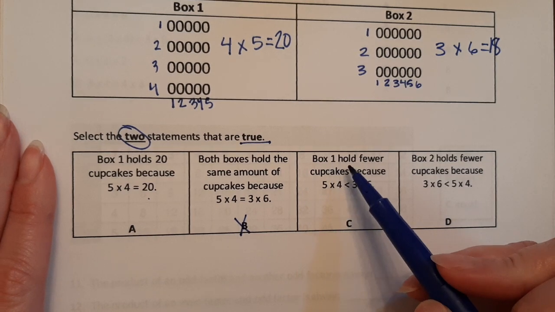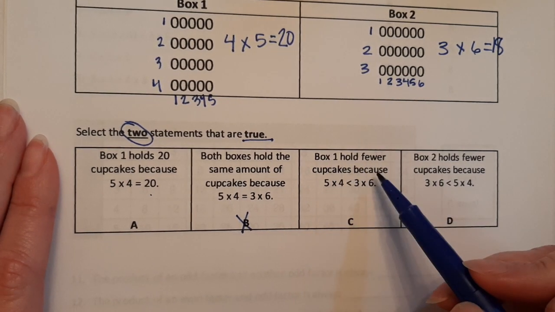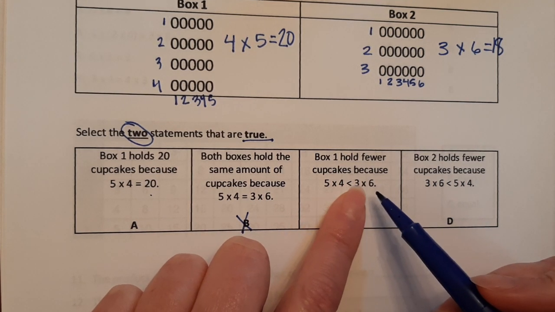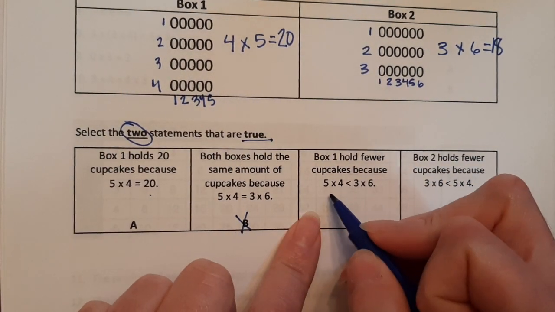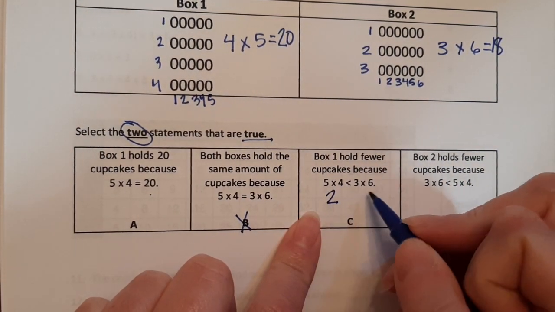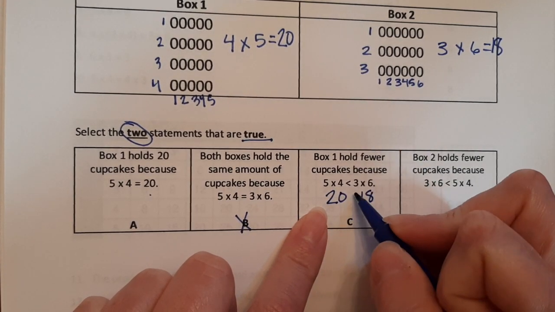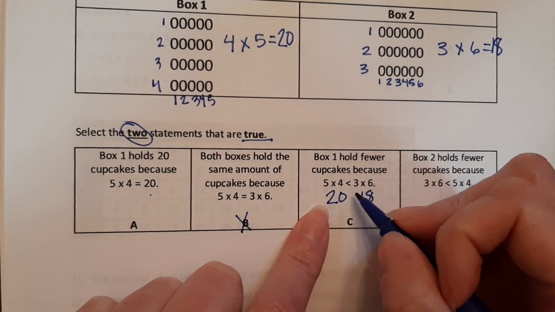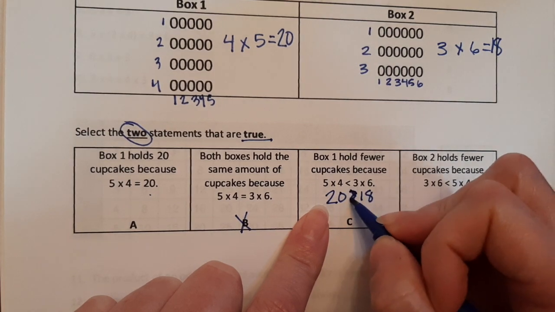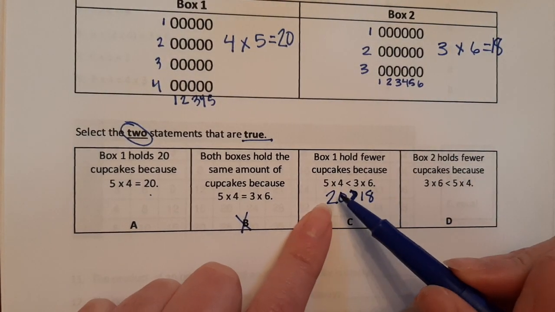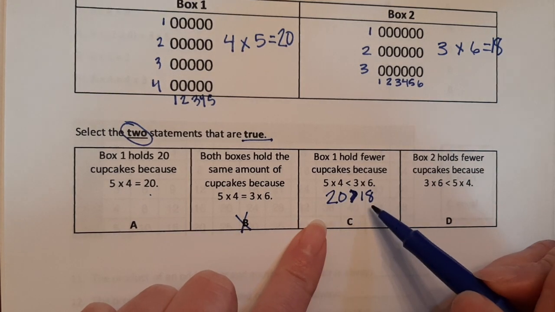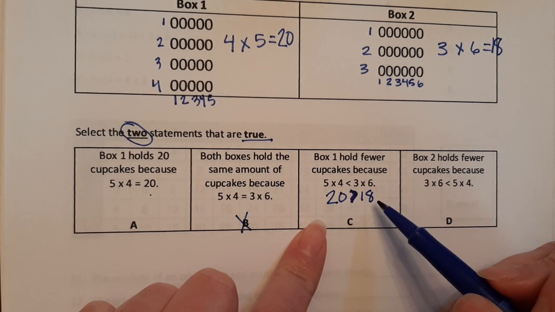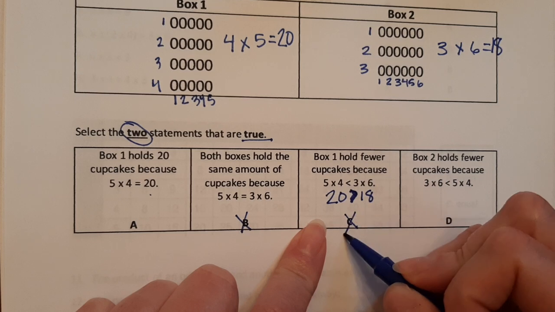Box 1 is holding fewer cupcakes because 5 times 4 is less than 3 times 6. Well, let's write that out. So you have 20 and 18. Is 20 greater than or less than 18? 20 is greater than. It is the larger number, therefore it is going to look like this. 20 is greater than 18. It is not less than. It is not fewer than. So that is not true.